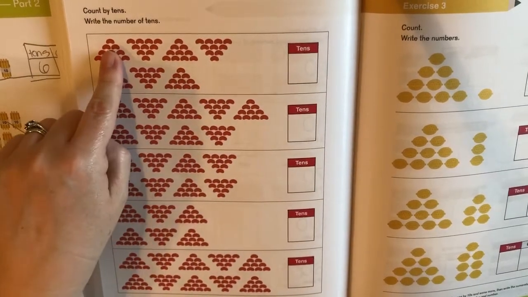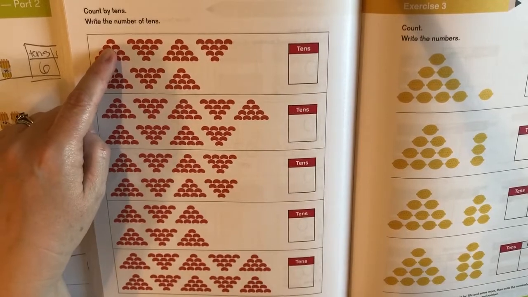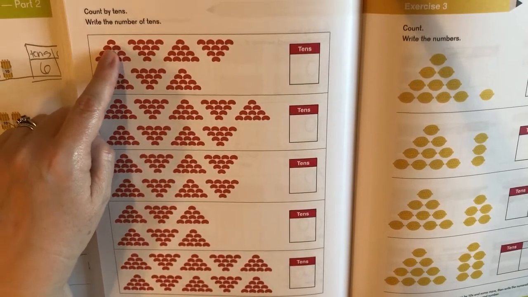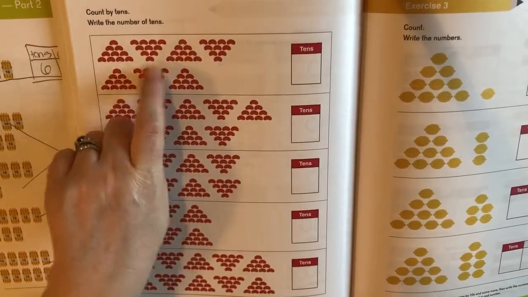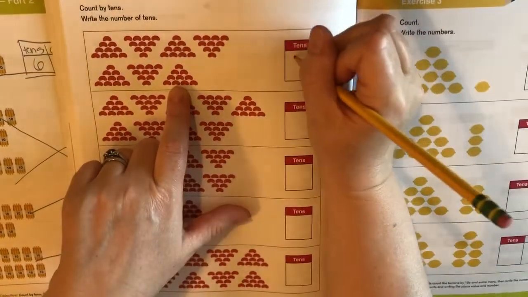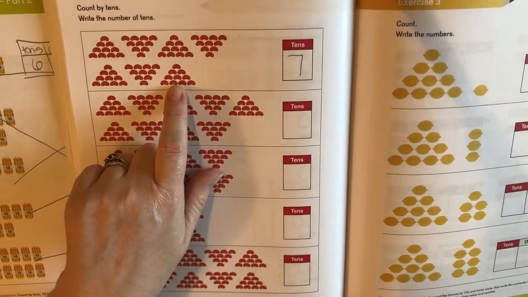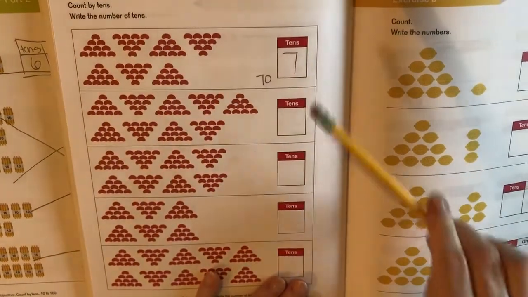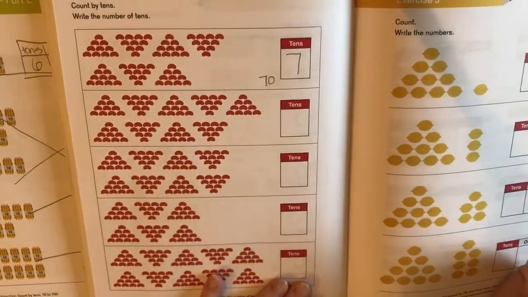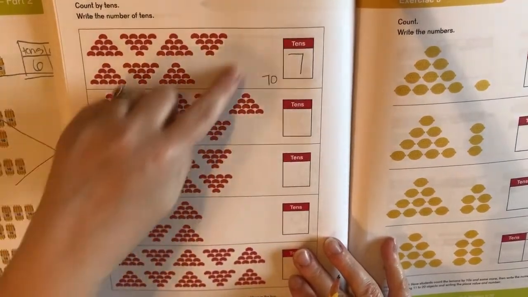So this time I'm not going to count by tens. I'm just going to count by ones because I want to know how many groups of 10 I have. So this is 1, 2, 3, 4, 5, 6, 7 tens. This is 7 tens. If you want, you could then write 70 over here because you know that 7 tens is 70. But this number is just going to show you how many groups you have.